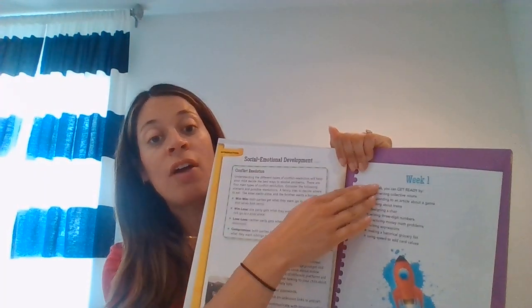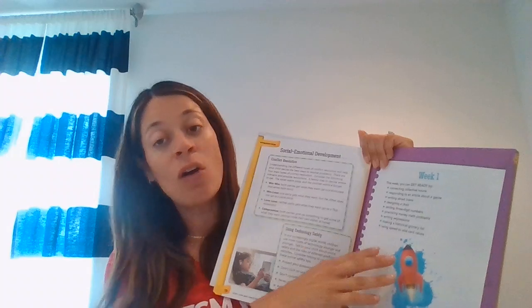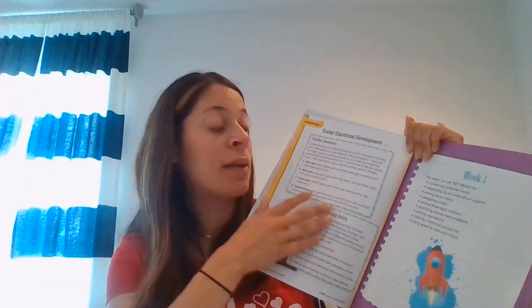Every week will be color coded. So week 1 is purple. All of the pages will be purple. And on the first page of every week, it'll give you a breakdown of what to expect for that week.